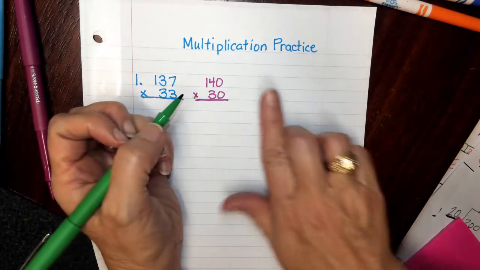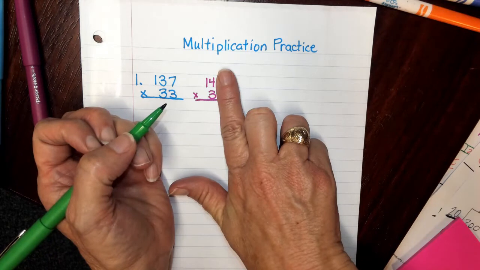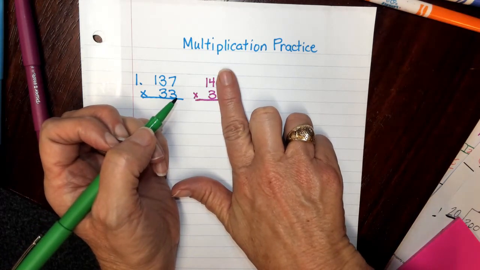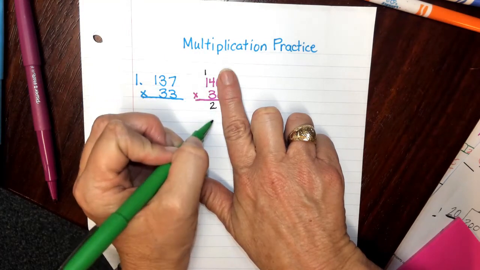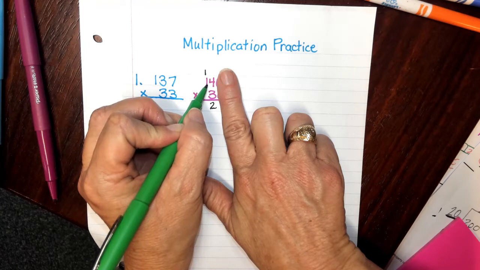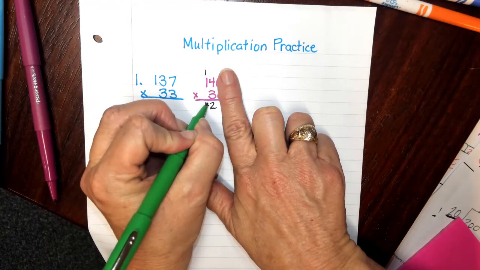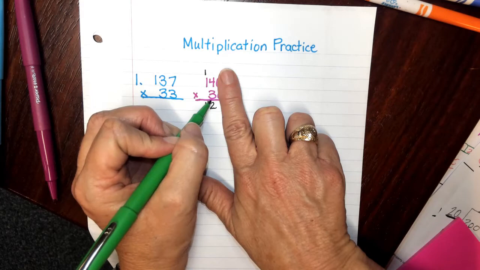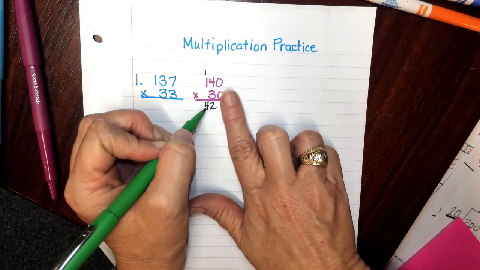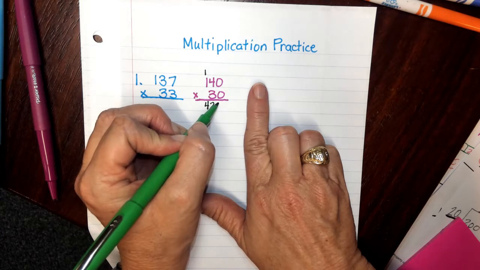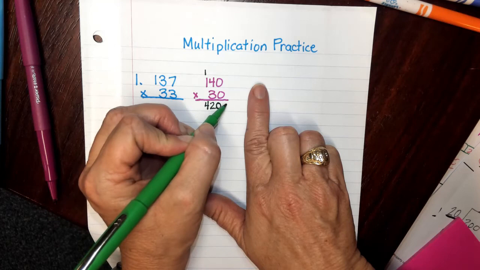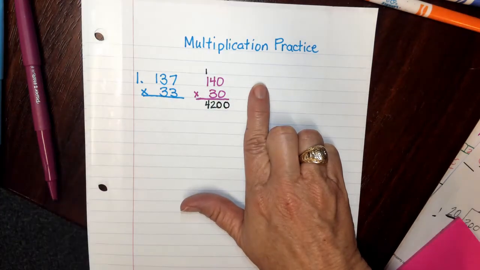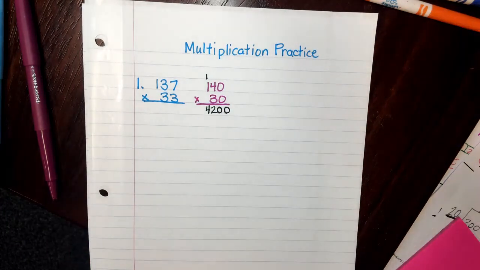So the first thing that I want to do is I kind of want to ignore these zeros, and I want to just think about 14 times 3, or 3 groups of 4, and 3 groups of 4 is 12, and that leaves 3 times 1, which is 3, plus 1 more makes 4. So if I know 14 times 3 is 42, then I know 140 times 3 is 420, and I know 140 times 30 is 4,200.